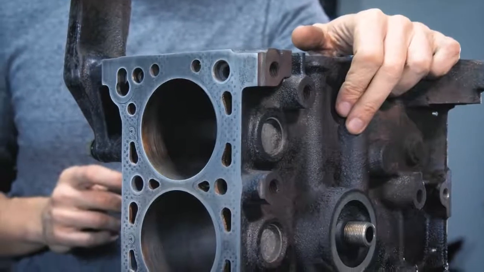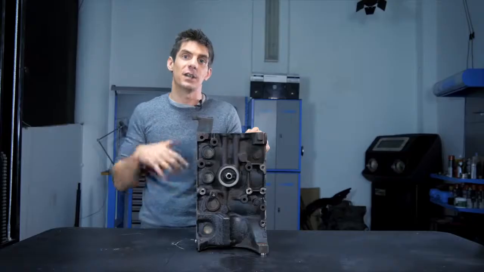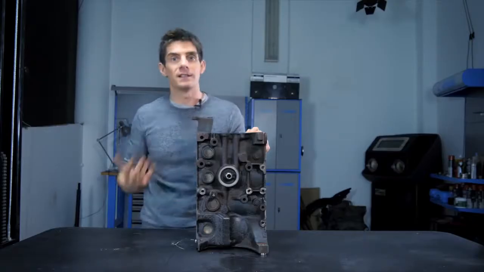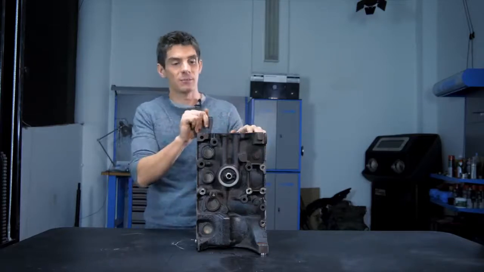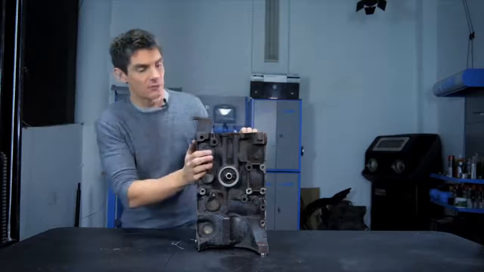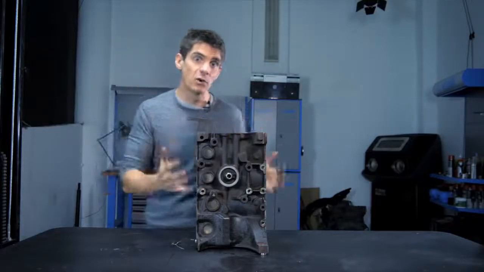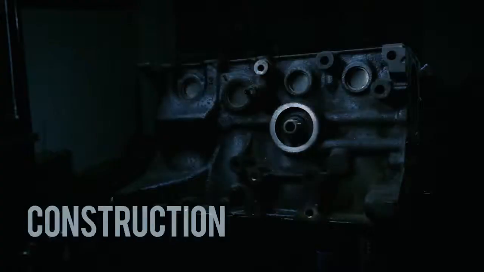The other purpose of the engine block is it holds the accessories or the auxiliary components for the engine. Things like the alternator, the water pump, the starter motor, the AC compressor. All of those components generally mount to the block because it's good and strong and it can take the weight.